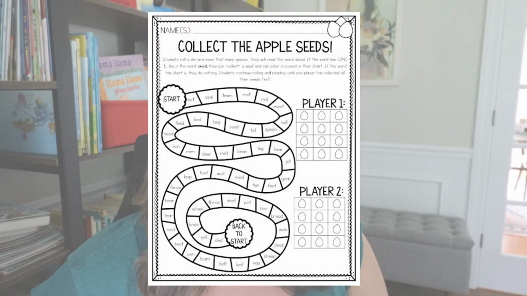And then for literacy, I have a long E, short E sort. It's a game that looks like this. It's called Collect the Appleseeds. And here students would roll a die, they move that many spaces, and if the word has long E, like the word seed, they can collect a seed and color it in on their player 1 chart or their player 2 chart, whoever they are. But if it has short E, they don't color anything in. So students would just keep rolling, reading the word, seeing if it has long E to collect a seed, and whoever collects all their seeds first is the winner. Those were the 3 apple activities I wanted to share with you.